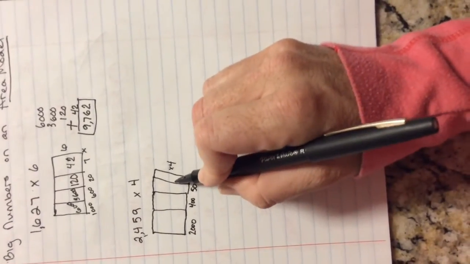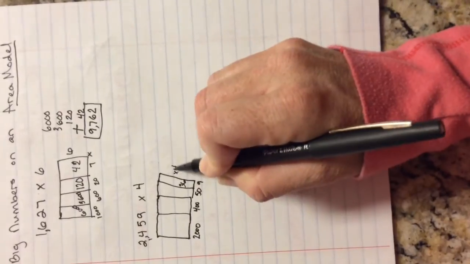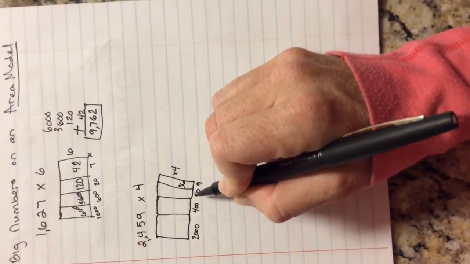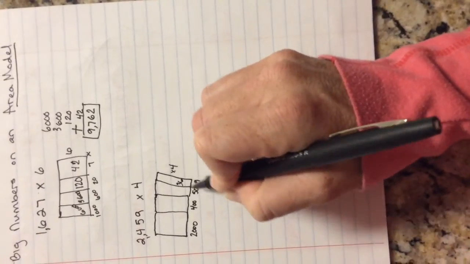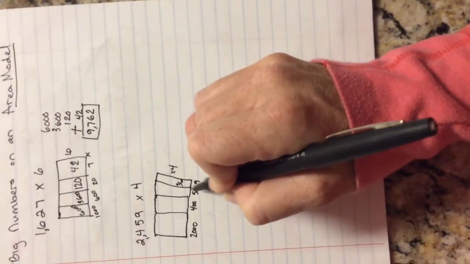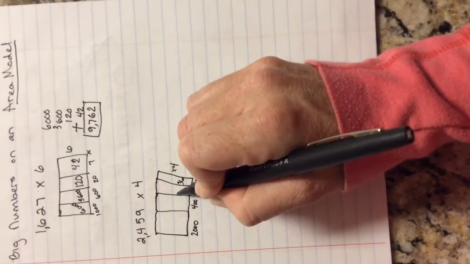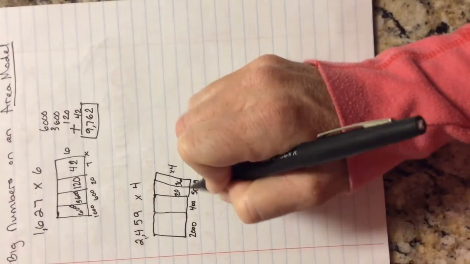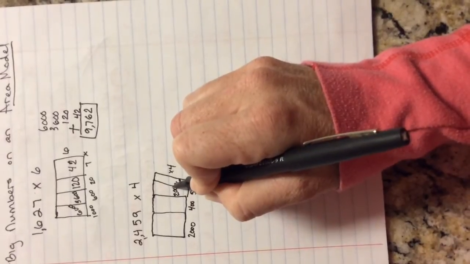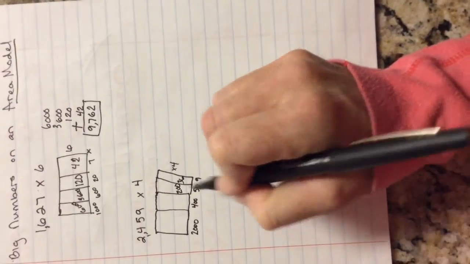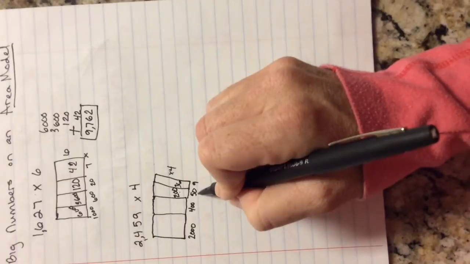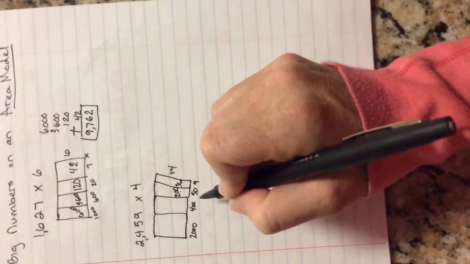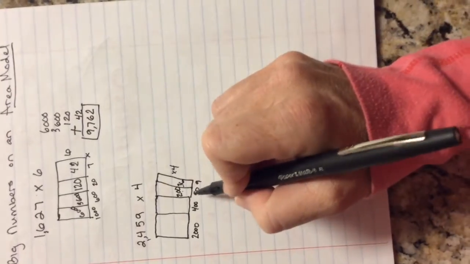4 times 9 is 36. 4 times 50 is just like 4 times 5. That's 5 tens though. So that's 4 times 5 is 20, but those are tens. Okay, and so we have to add that 0. And you're going, but that's 100. But remember, that's 50. If I have 50 cents 4 times, I have 200 pennies.